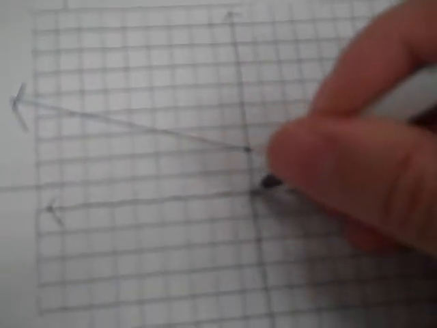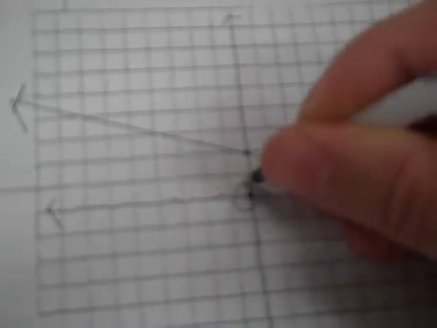The line's already there. Now, what the line does is it splits it into two halves. This half of the line and this half of the line. I need to figure out which xy points make this greater than all this. That's what I'm trying to figure out. What I do is I pick any point on the graph. I personally always like to pick the middle because it's very easy to do.